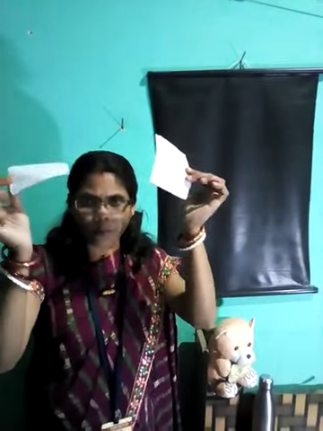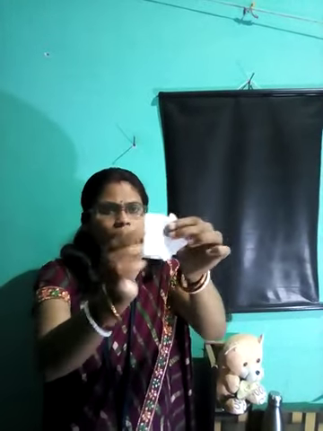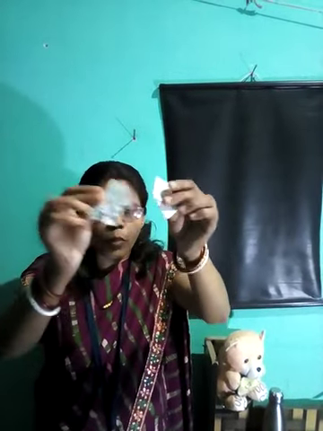Before starting our chapter, let us perform an experiment. First thing you have to do is take two pieces of paper. Now tear one piece of paper into bits, as many bits as you can. See, these are small bits of paper.